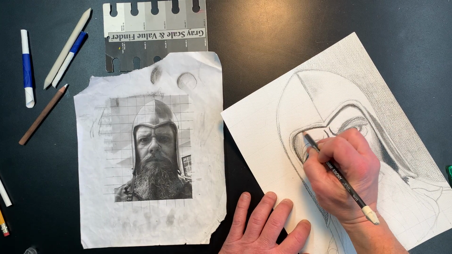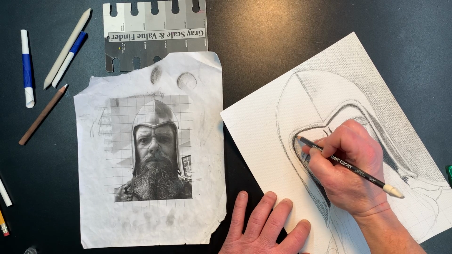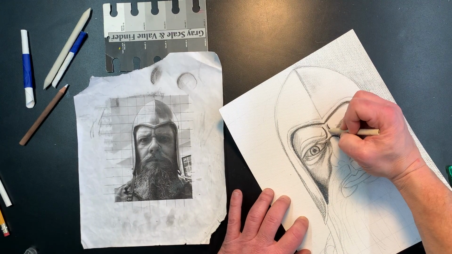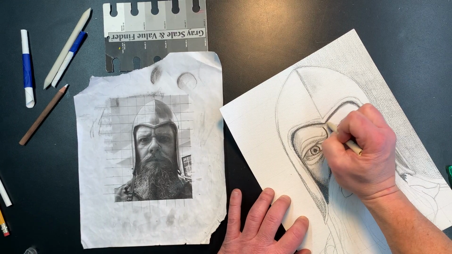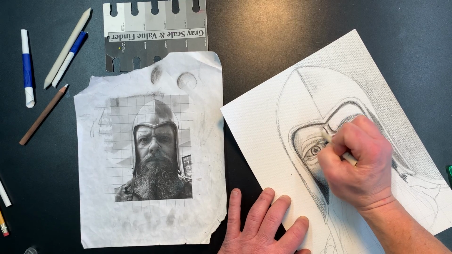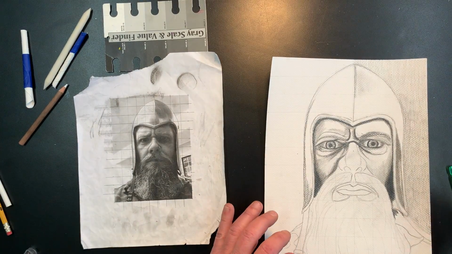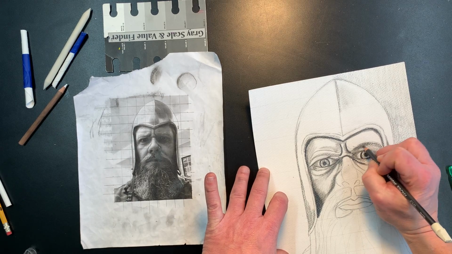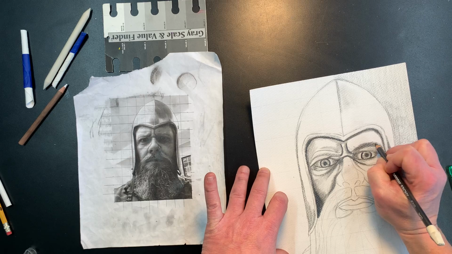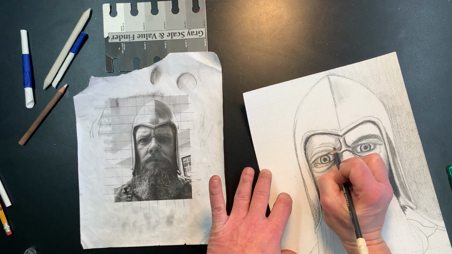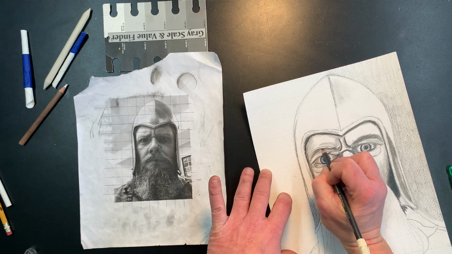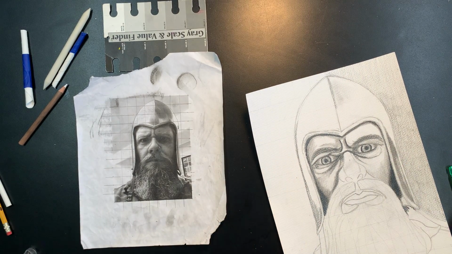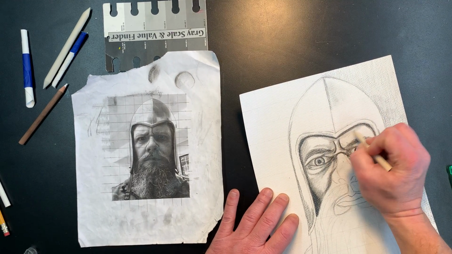I'm going to pull a little bit more into this shadow here so that I can start to grab some of that and bring it down into here. Get this guy in here and rip some value into this.